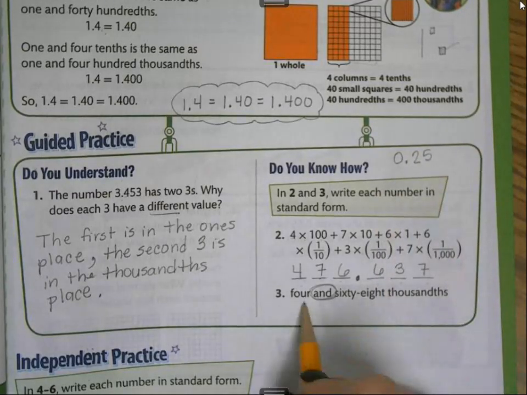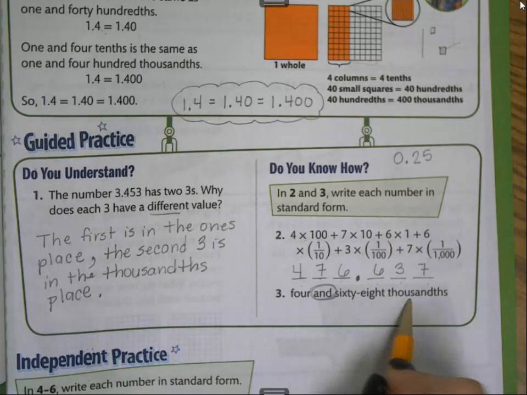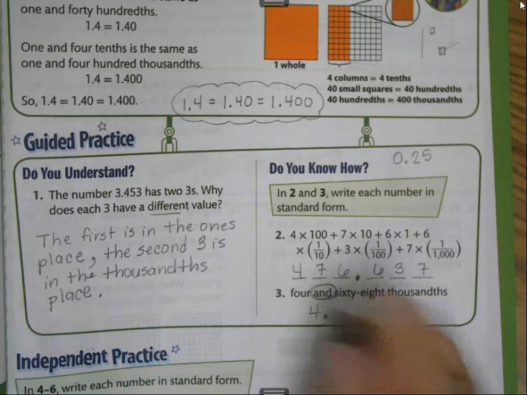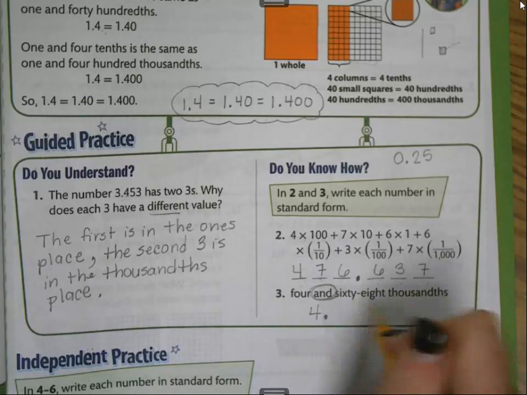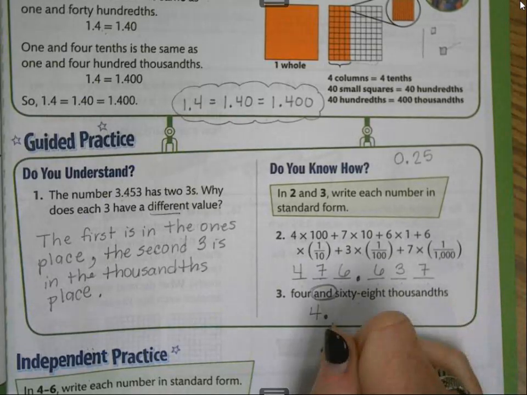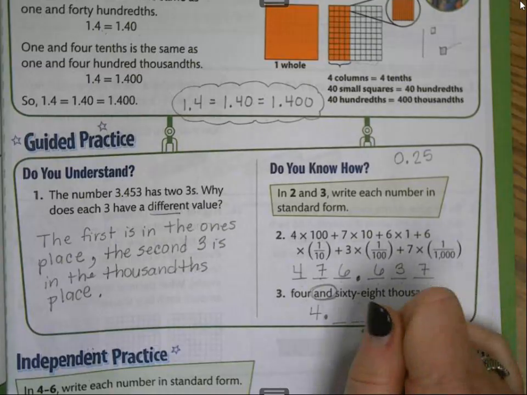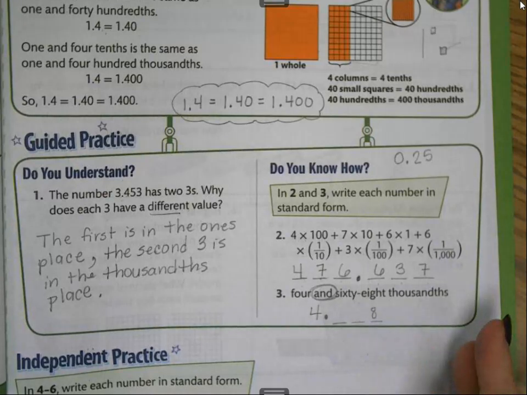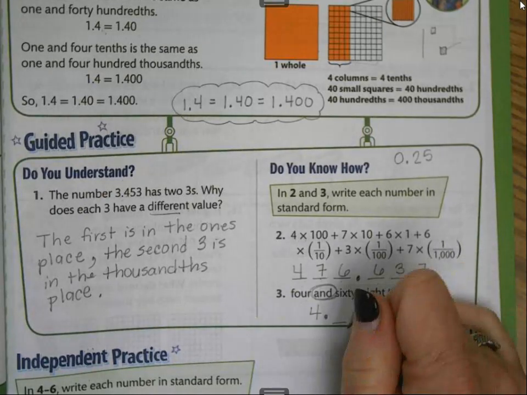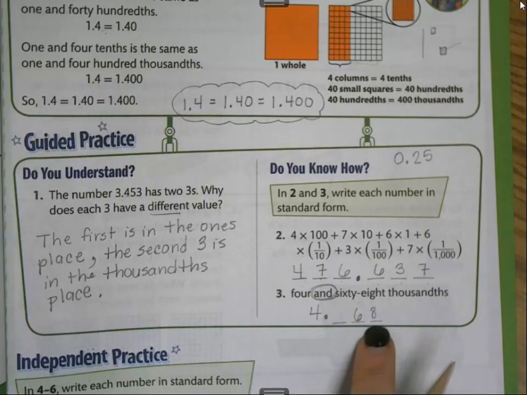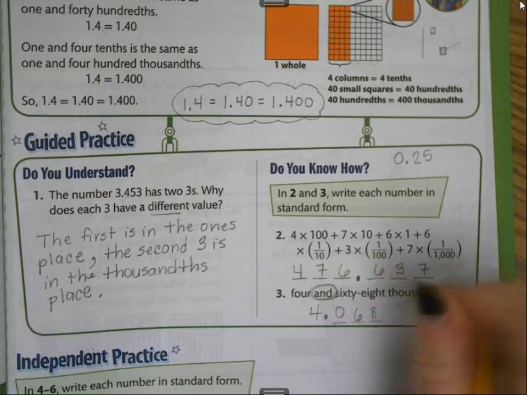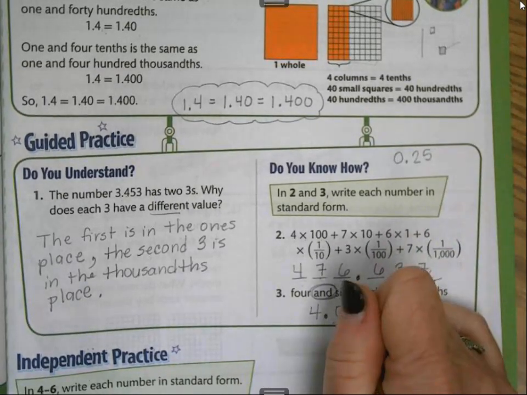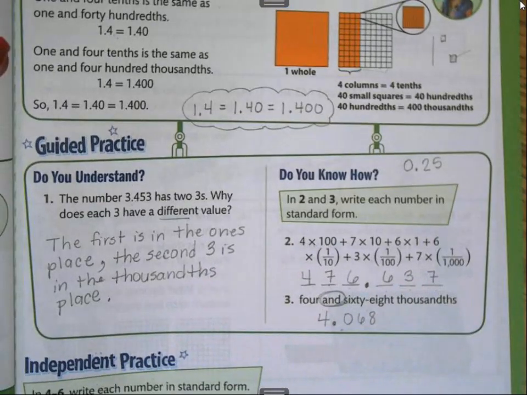But this is going to be read 4 and 68 thousandths, and I know 4 would go in front of the decimal point, so that's 4 and for 68 thousandths, I know that thousandths needs to be 3 places behind the decimal point, so the 8 needs to end up in the third place value slot behind the decimal point. So the 8 would go here, the 6 would go on the 100th, so I have 68. So remember, we need to fill in the 0 here. So 4.068. And I can leave the blank lines or not, but this is what it looks like in standard form.